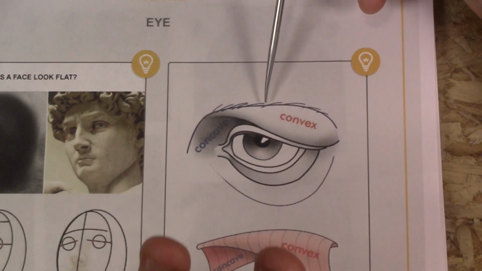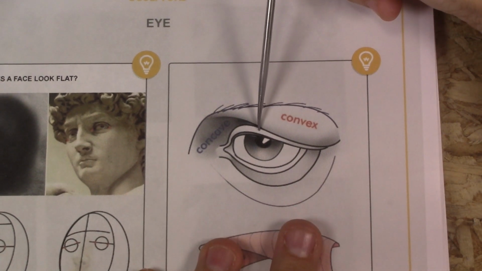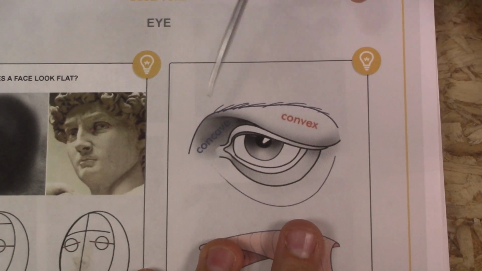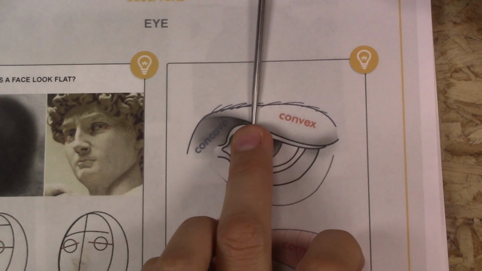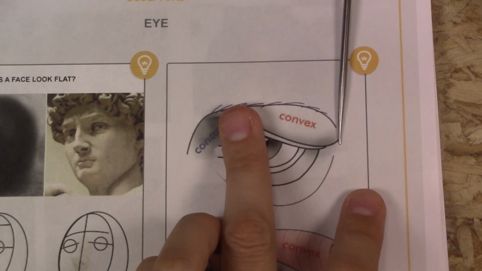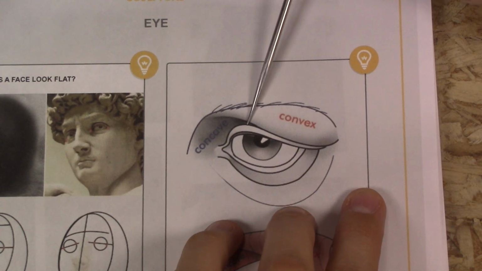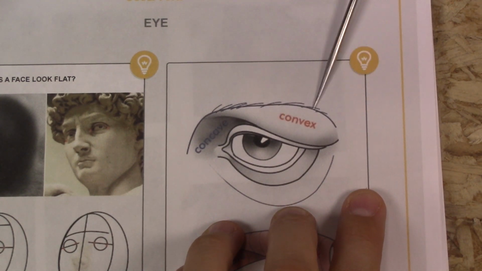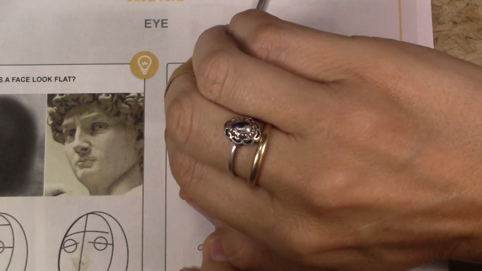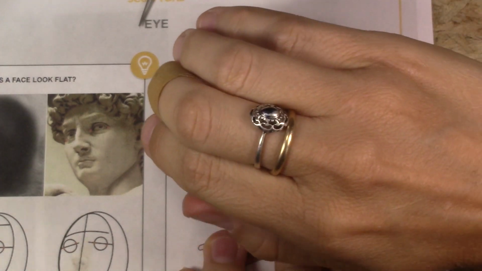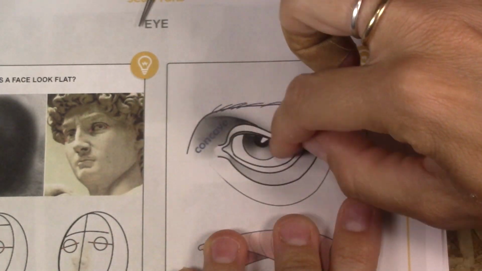So if you split in the center of the eye to make it average, from the center to the outside corner, you have that part convex. So what is convex? It's like a little ball, rounded from the outside here.